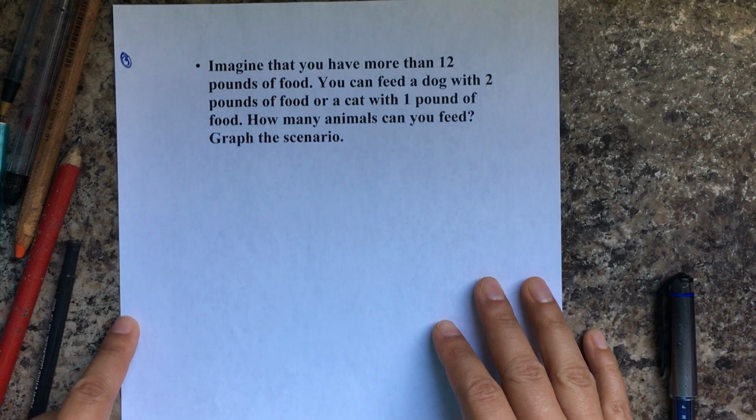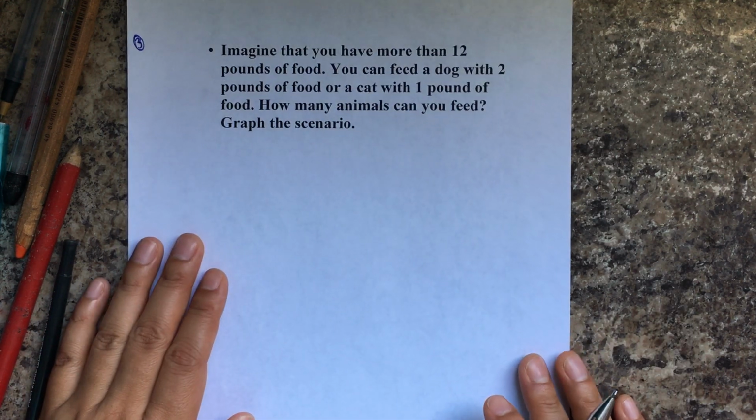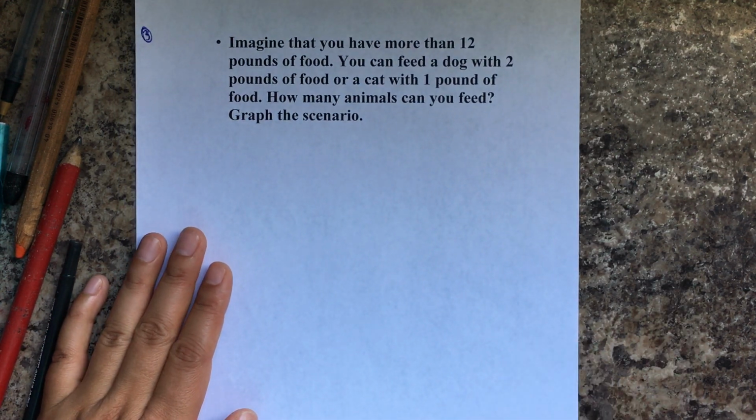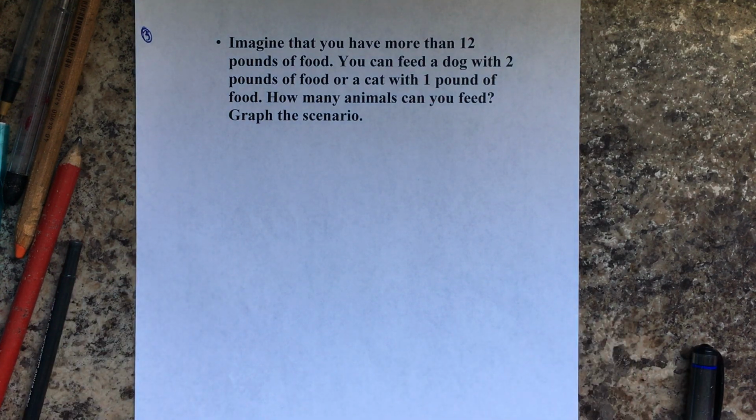Okay, here's another one. Imagine that you have more than 12 pounds of food. More than, okay? You can feed a dog with 2 pounds of food or a cat with 1 pound of food. How many animals can you feed? Okay, all of these seem to be set up for the x and y intercepts.